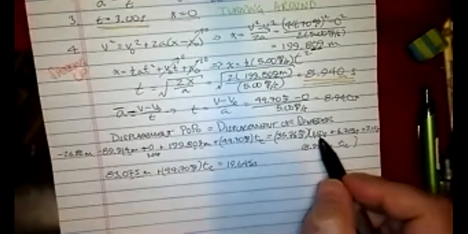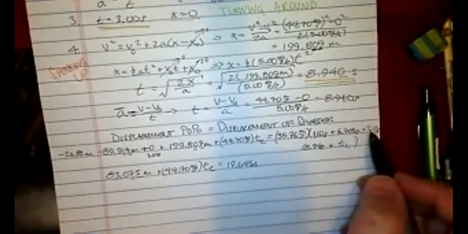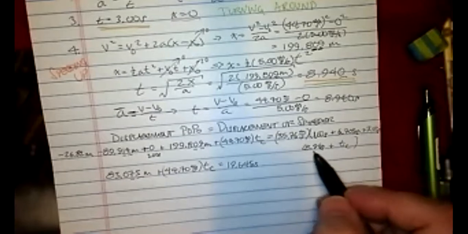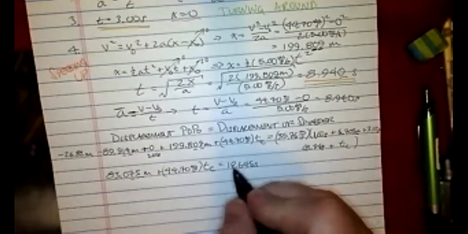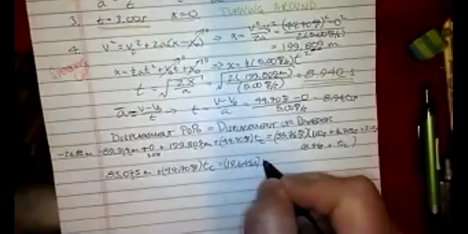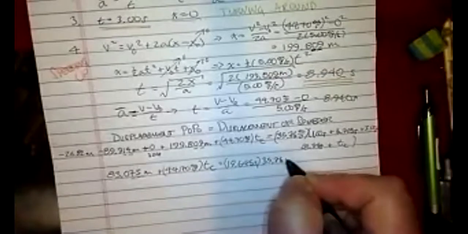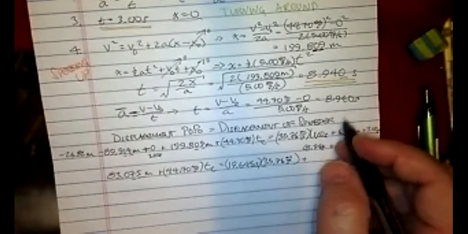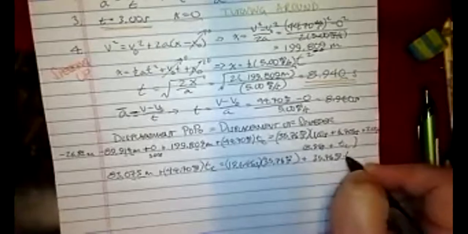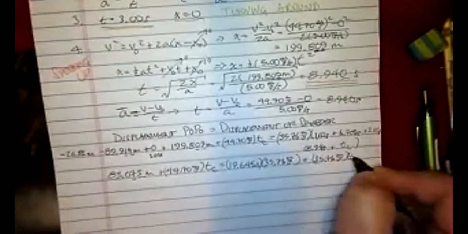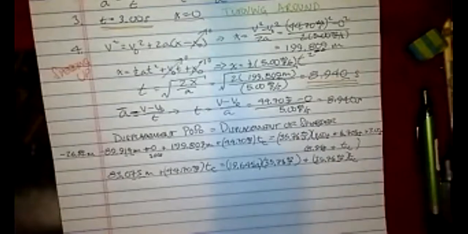That's the total number of seconds. So 1, 7.605, 10.605, 18.605 plus 0.94. So I'm going to call that, like I said, 19.645 seconds times 35.76 meters per second. And then the rest is going to be plus 35.76 meters per second times TC. Again, TC being the chase. Okay, so I now accounted for all the different times.